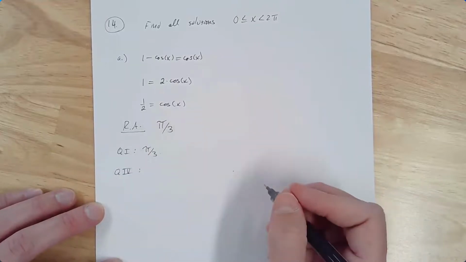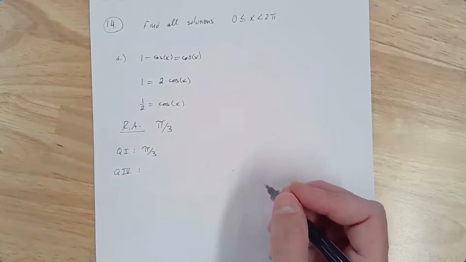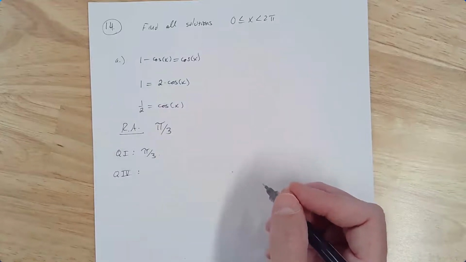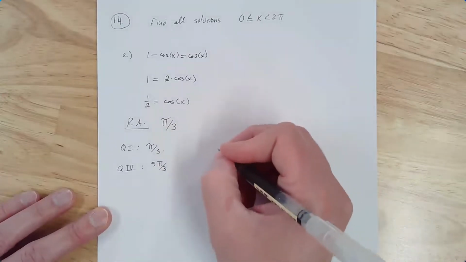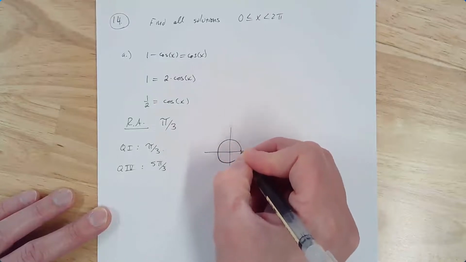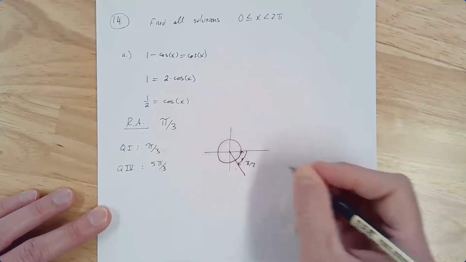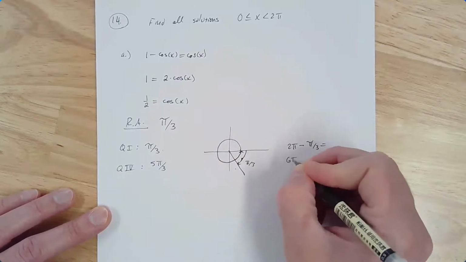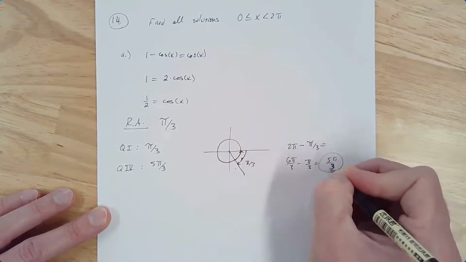So in quadrant 4, it's not 2 pi over 3, that's in quadrant 2. 3 pi over 3 is pi, that's a quadrantal angle. 4 pi over 3 is in quadrant 3, and 5 pi over 3 is in quadrant 4. Or you could say, if I'm in quadrant 4, I need to go all the way to 2 pi and then back pi over 3. So it's 2 pi minus pi over 3, which is 6 pi over 3 minus pi over 3, which is 5 pi over 3. It's another way you could think about it.